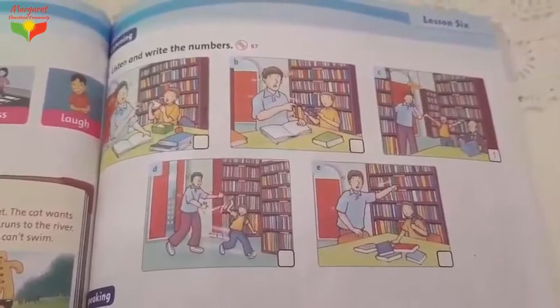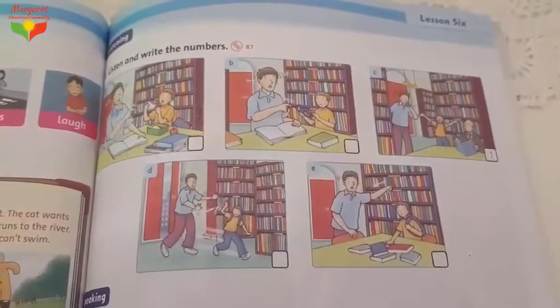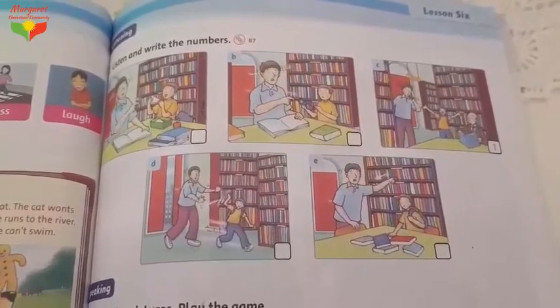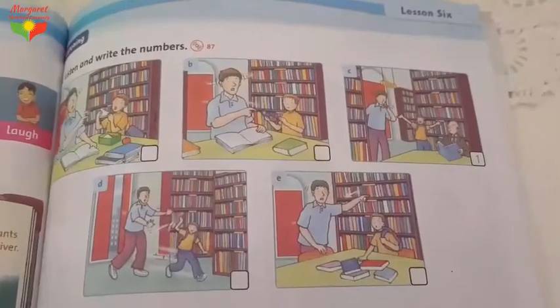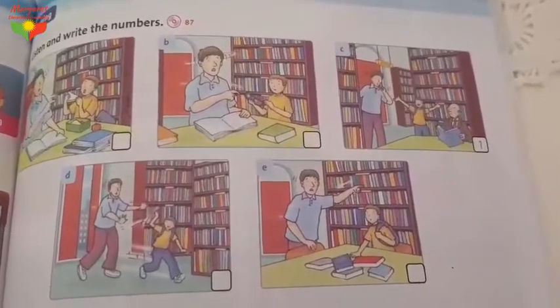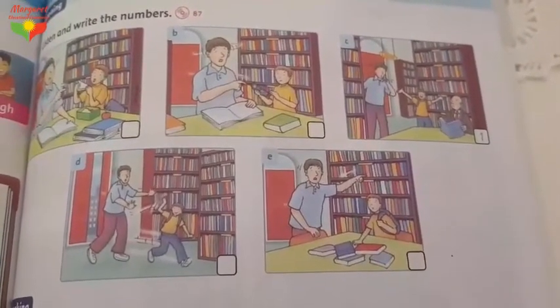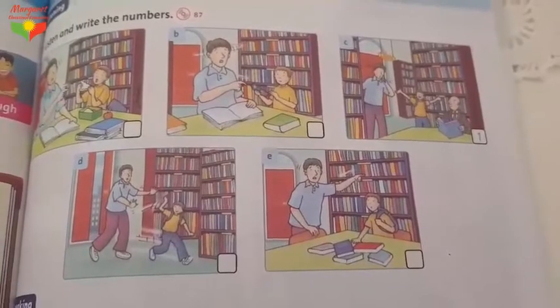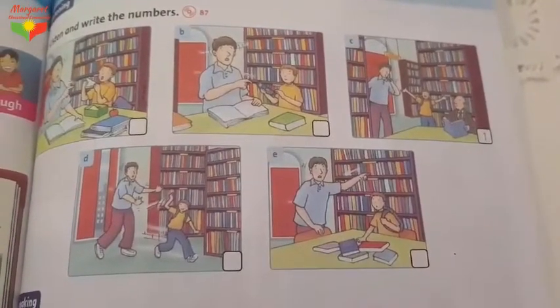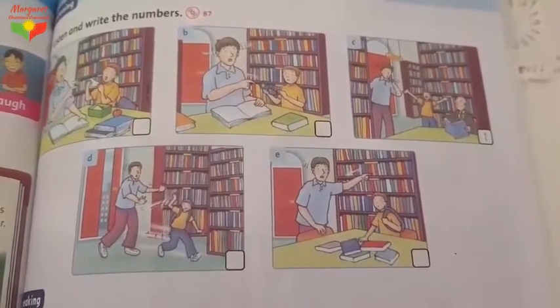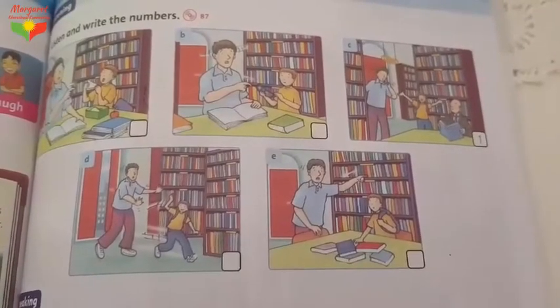Number 1. This is a big library. Yes, it is. Wow, look at all the books. Shh, Tom. You must be quiet in the library. Number 2. I want to find a book about space. Come on.